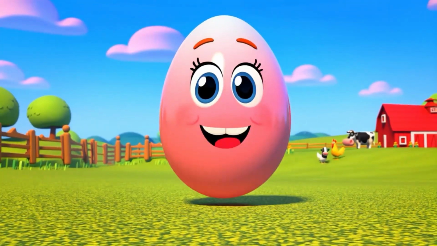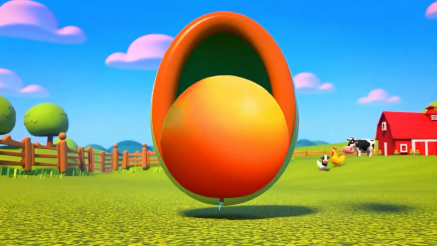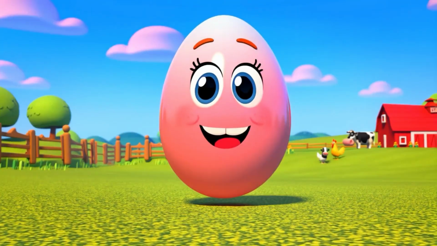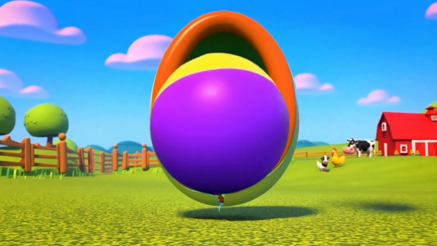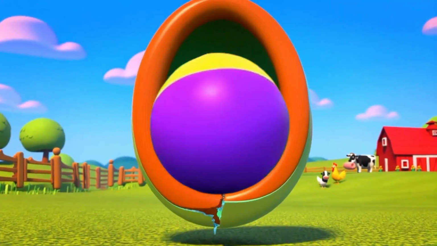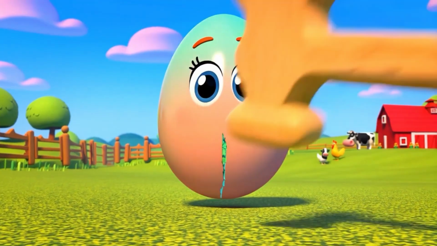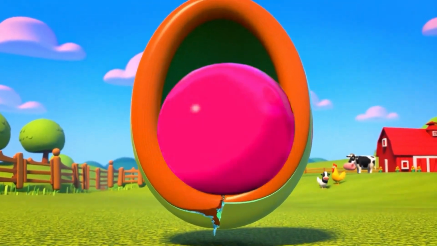Let's see what color the ball is in this egg. Oh yes, an orange ball is in this little egg. Let's see what color the ball is in this egg. Oh yes, a purple ball is in this little egg. Let's see what color the ball is in this egg. Oh yes, a pink ball is in this little egg.